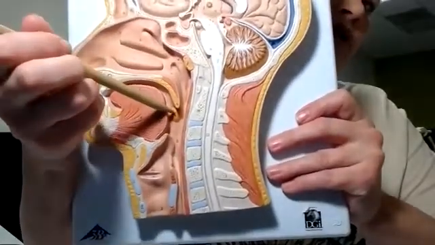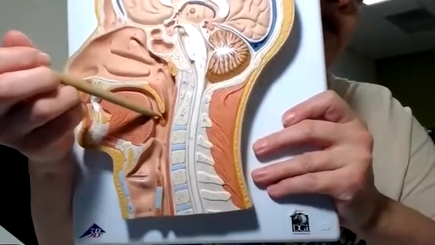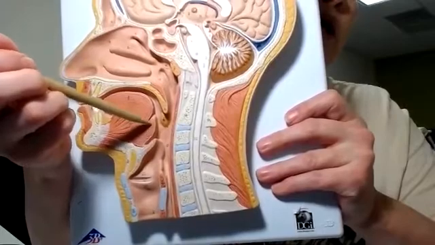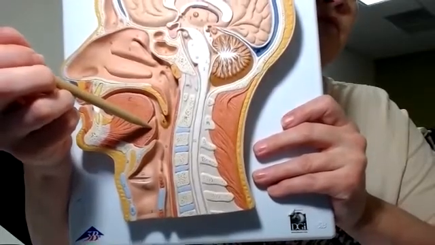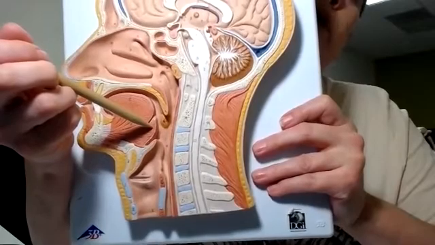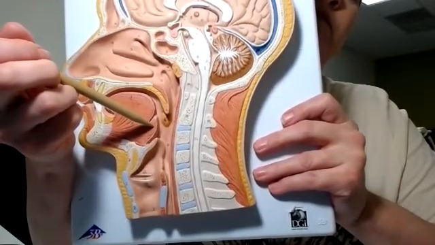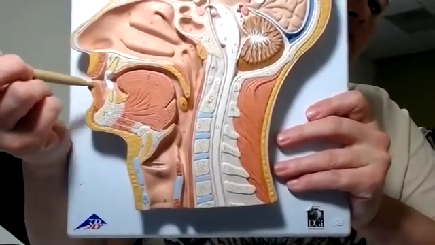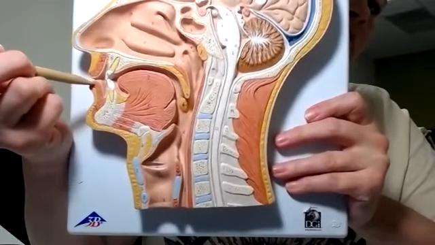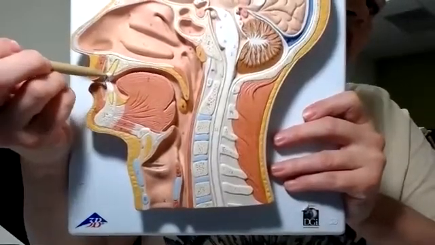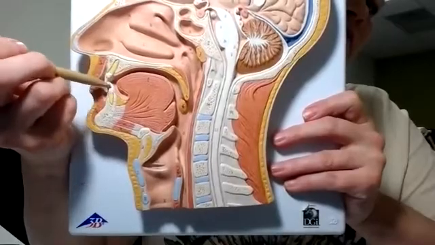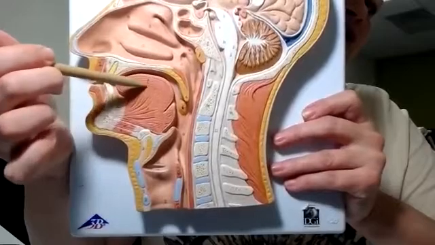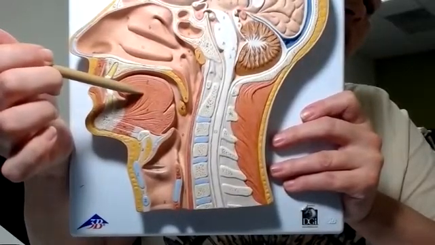Identify this structure. This structure is called the palatine tonsil. Identify this structure. This structure is the lingual tonsil. Identify these structures. These are the lips. Identify these structures. The teeth. Identify this structure. The tongue.